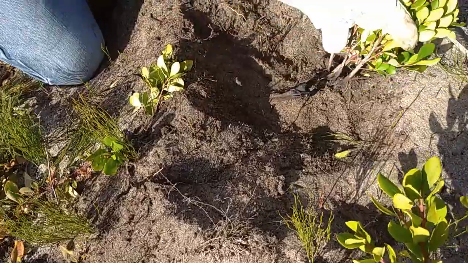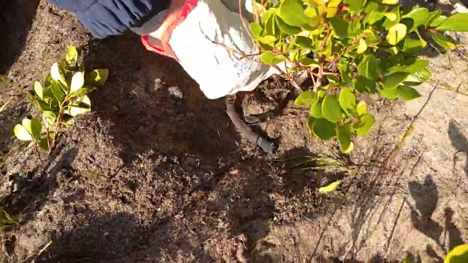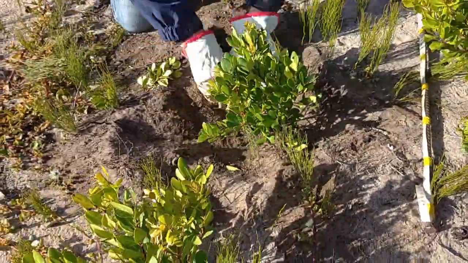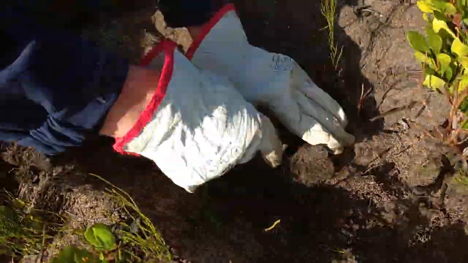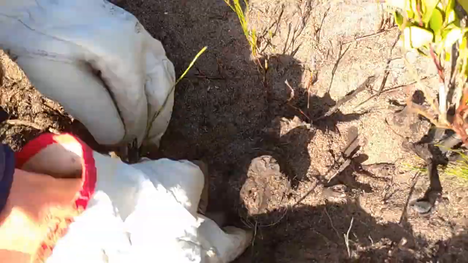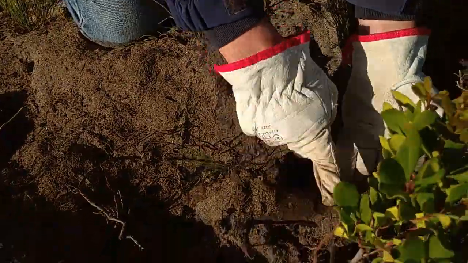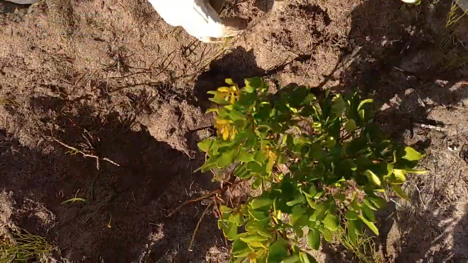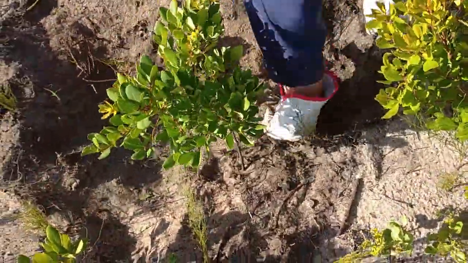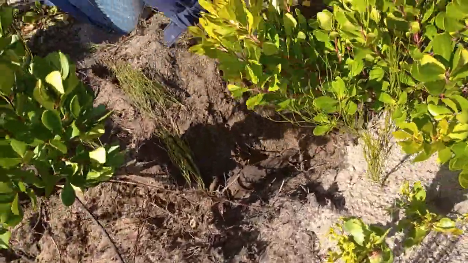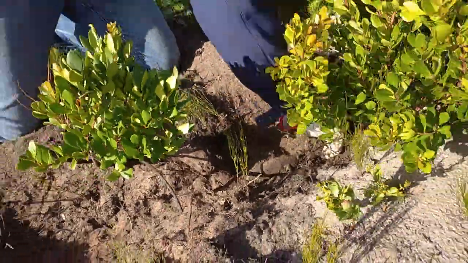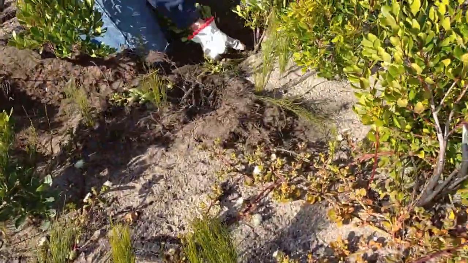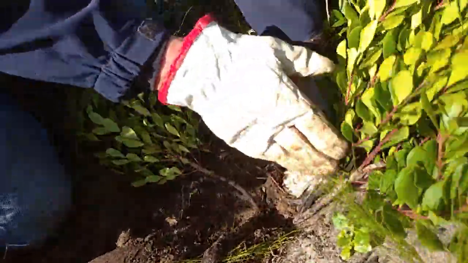You can see the previously burnt out stumps. Oh, sorry, I just broke it off there. So these two aren't even connected yet.